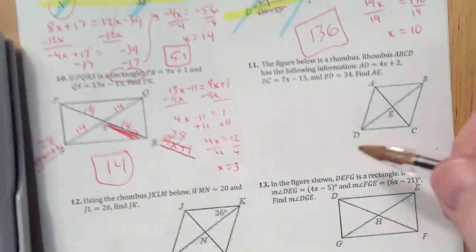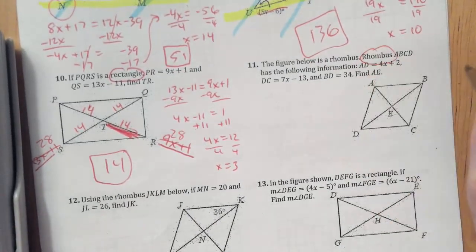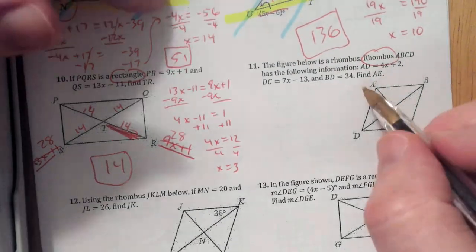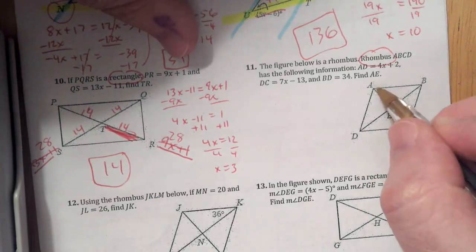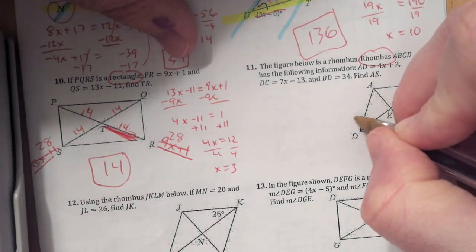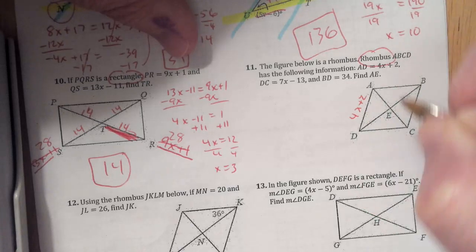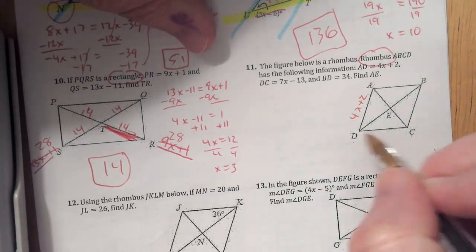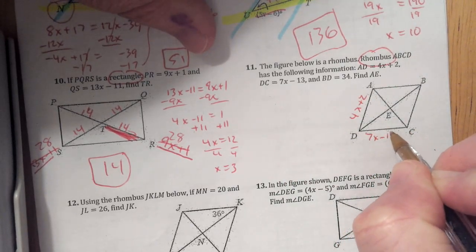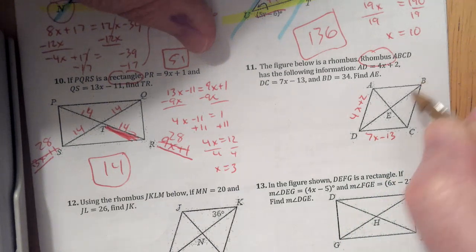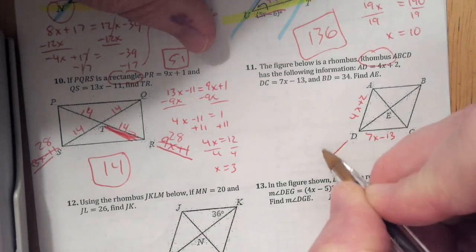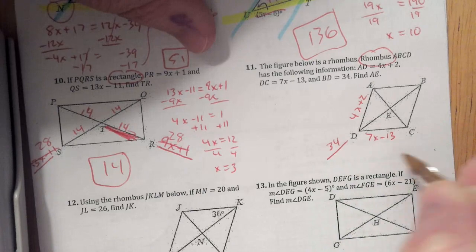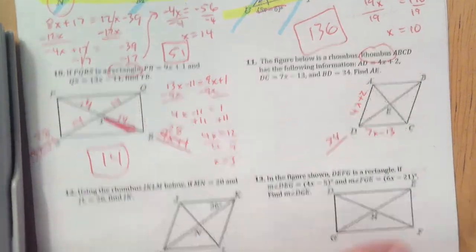Sweet. Okay, this one right here, they say it's a rhombus. So let's label everything. They said A to D. So AD, that is 4x plus 2. DC, that is 7x minus 13. And BD, that's the whole shebang, so I'll write that here. That is 34. And they want A to E, so we'll find that later.